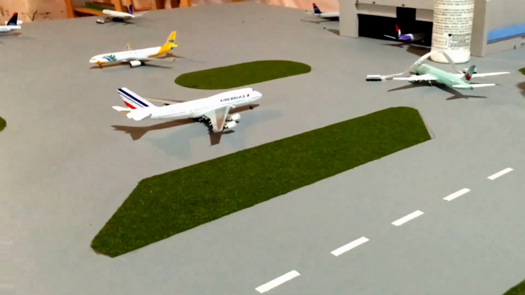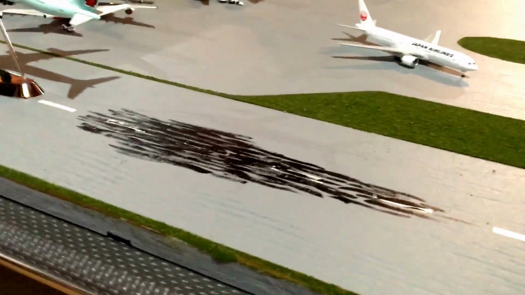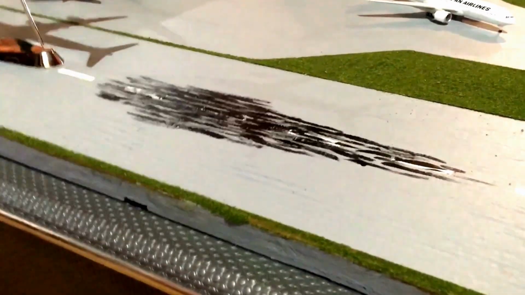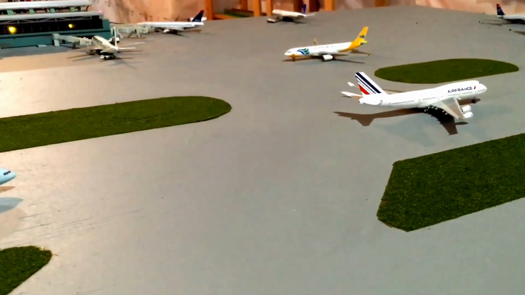We originally were not going to do that, but it just looks kind of unrealistic without having that on there. It just makes it look more realistic. But we think we're only gonna put it here. I don't think we're gonna put it anywhere else.